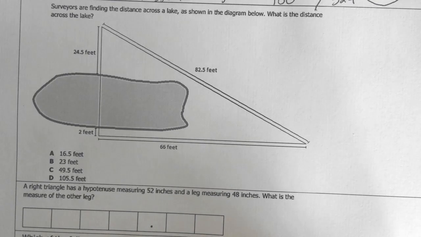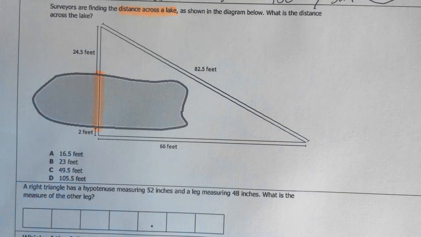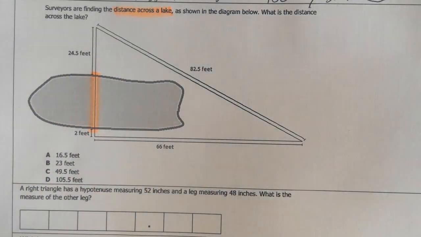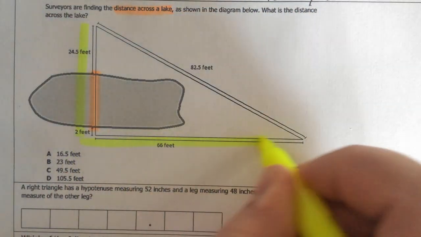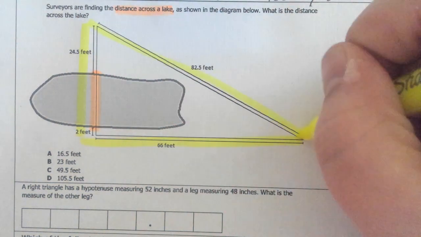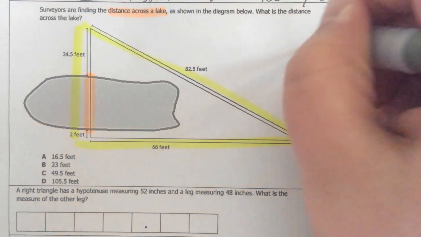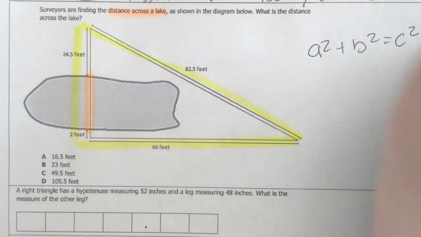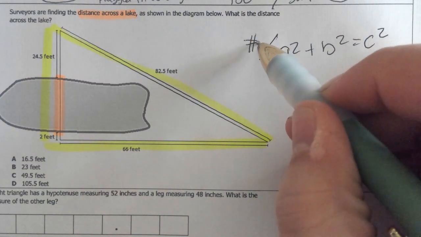Okay, next we've got surveyors finding the distance across a lake as shown in the diagram. So the distance across the lake is just this piece right here. Okay, the diagram though has a right triangle. The diagram has this right triangle here. Because I have a right triangle with side lengths, I know I can use a squared plus b squared equals c squared. Okay, the first step would be to plug in my numbers.